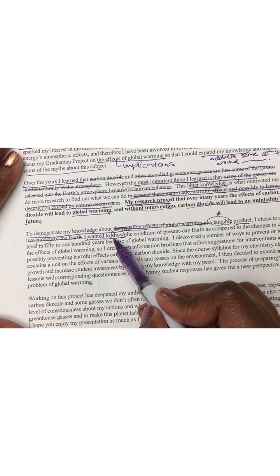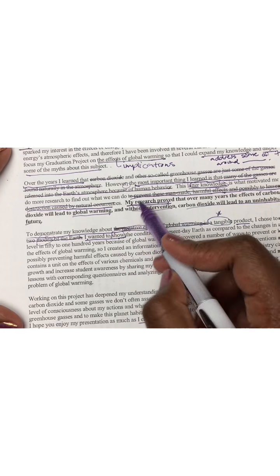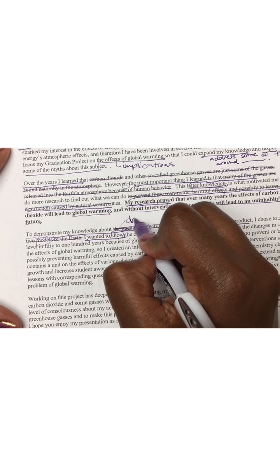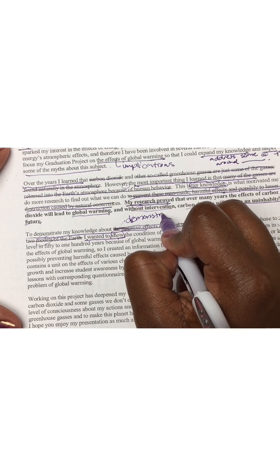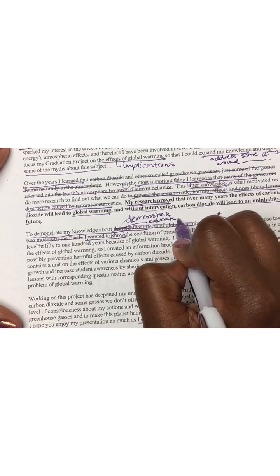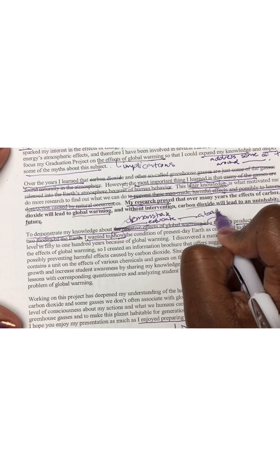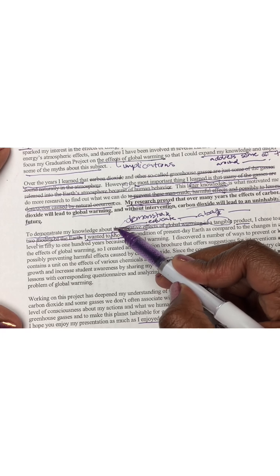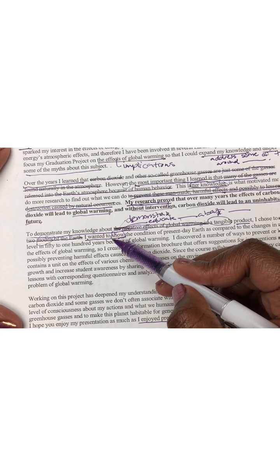You could say, I want it to show, I want it to demonstrate, I want it to educate blank about blank. So obviously you can change this verb based on what you did for your product, okay?